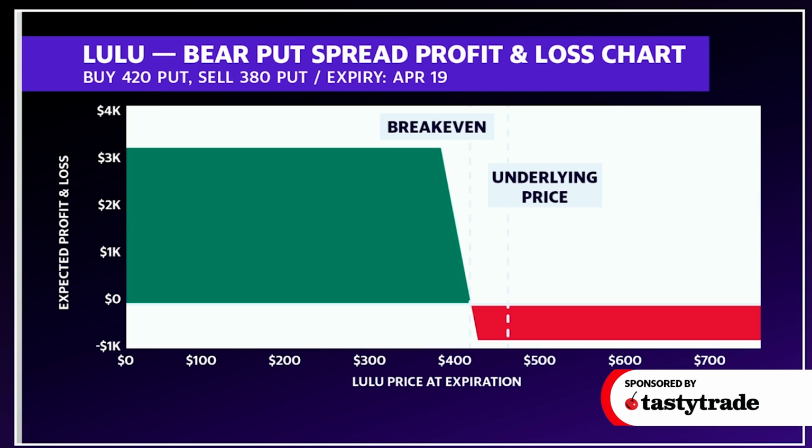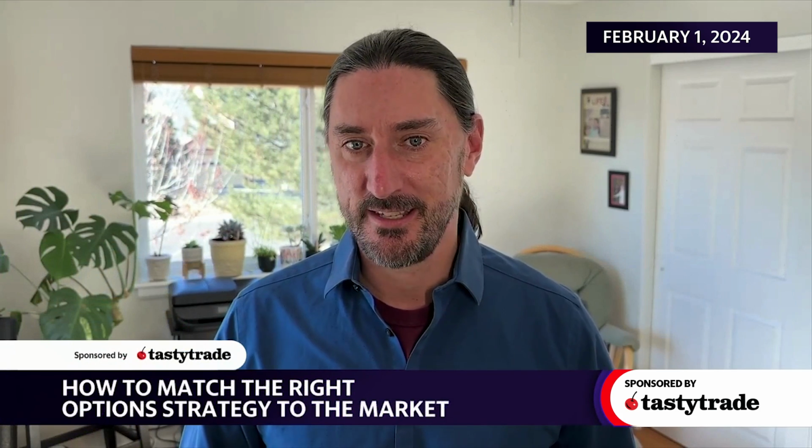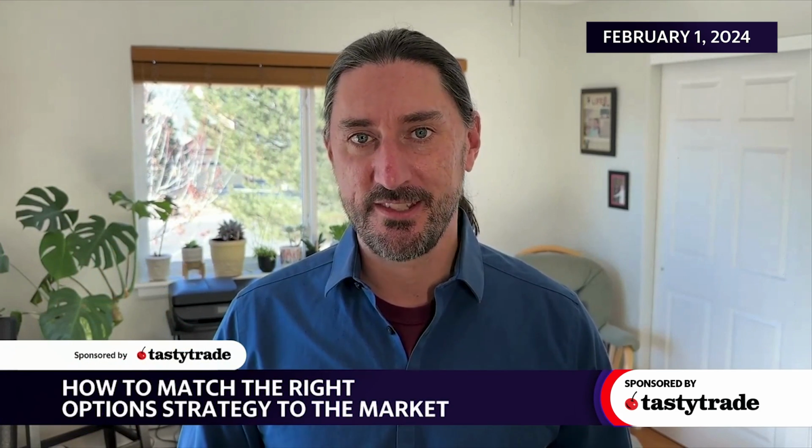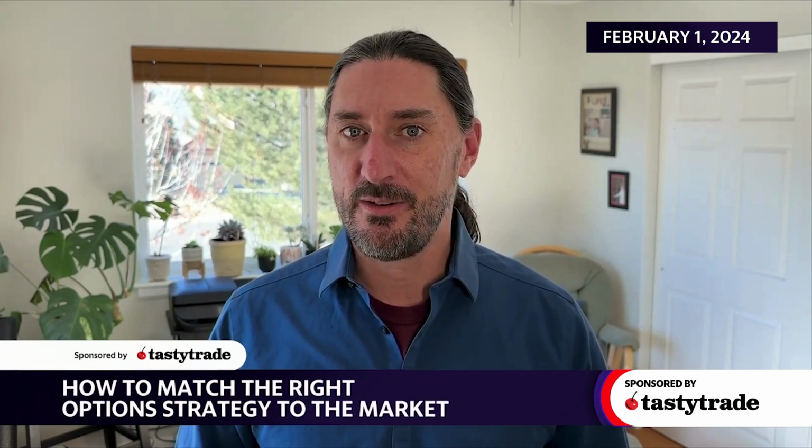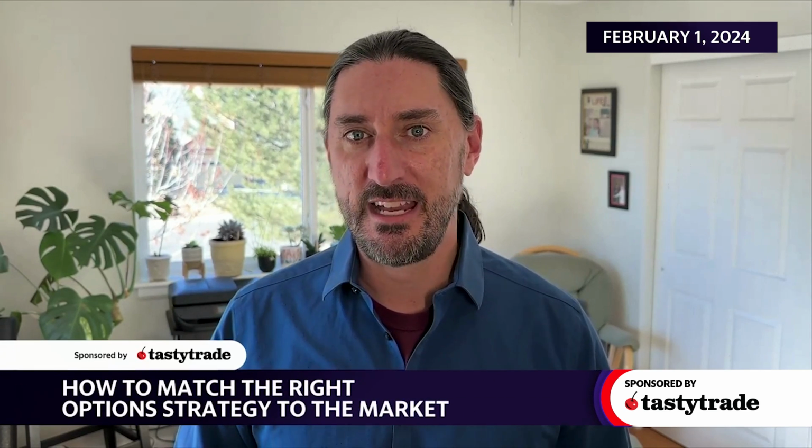So by creating a spread, by buying one put and selling the further out of the money put, we lower our cost of participation, we increase our odds of success. And if it can stay below the levels where it recently was, we think that there's a failed breakout in play here in Lululemon. We think there's a lot more downside to go, and we're looking at maybe 390, 380 over the next 4 months.